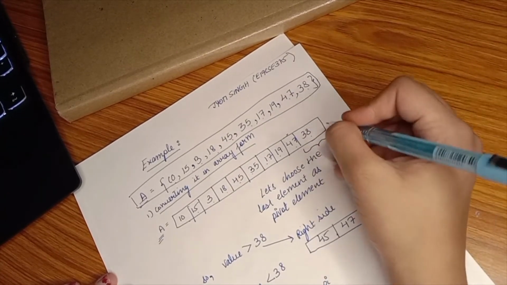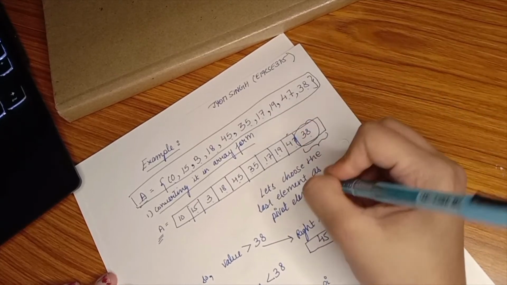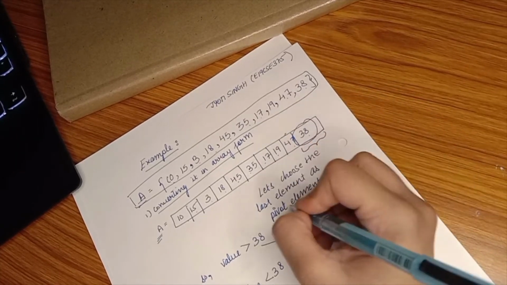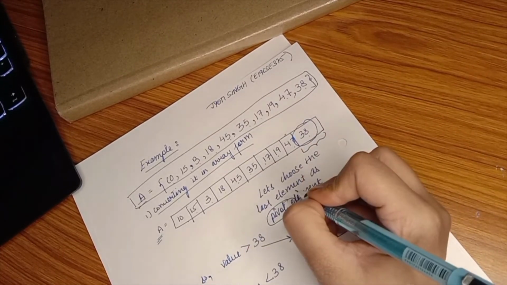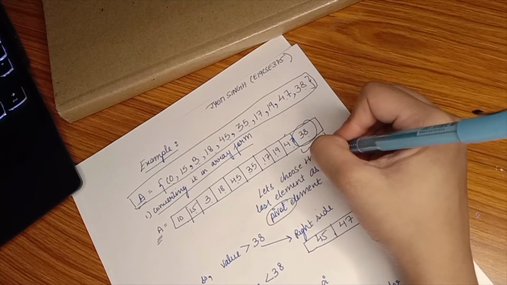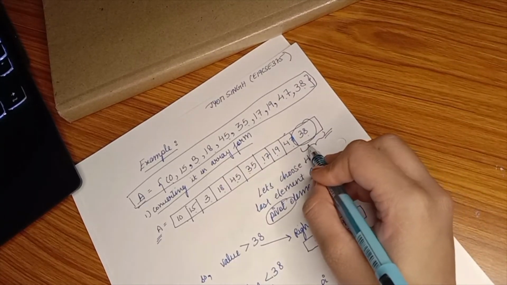Now we have to choose the pivot element. For choosing the pivot element, we'll take the last element, that is 38. Now we have chosen a pivot element.